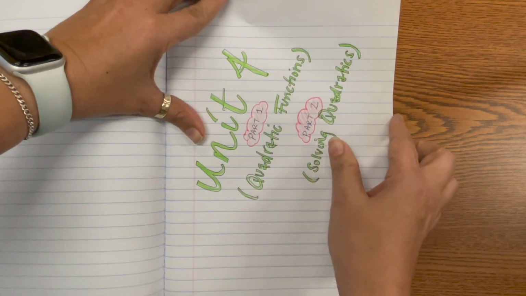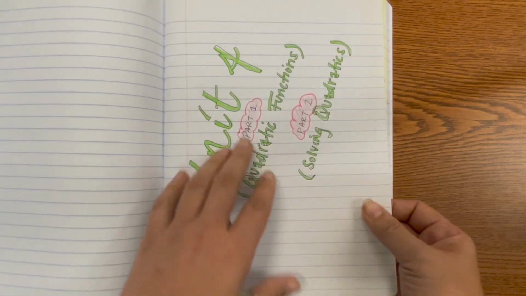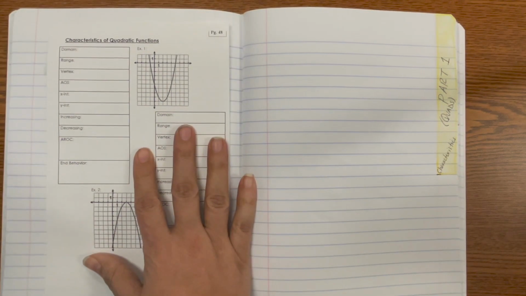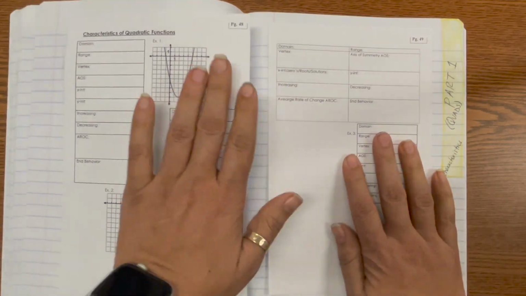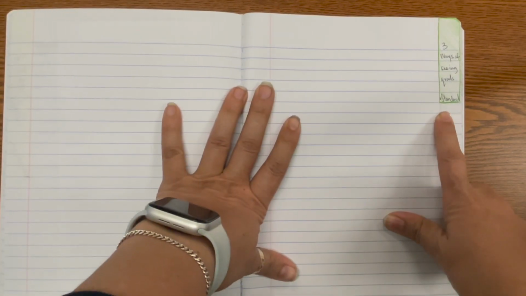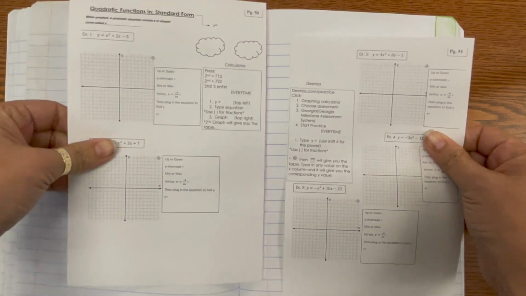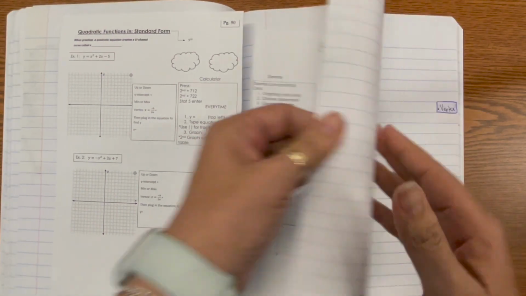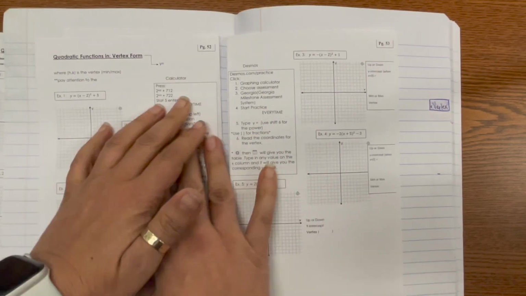All right, now we're going to go in and stick our pages in. So after the cover page, here is going to be characteristics. So we take the page with characteristics and stick it in. All right, so go ahead and stick in characteristics. We're going to stick in standard, which should be the next one. All right, 2 pages for standard form, stick that in. On the next one, stick in vertex, 2 pages, so 2 pages for vertex, stick that in.